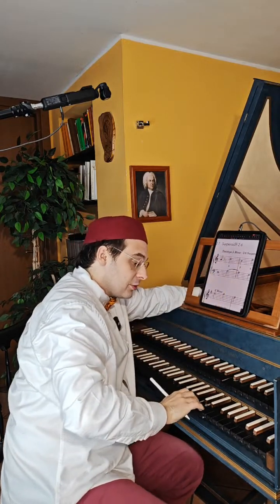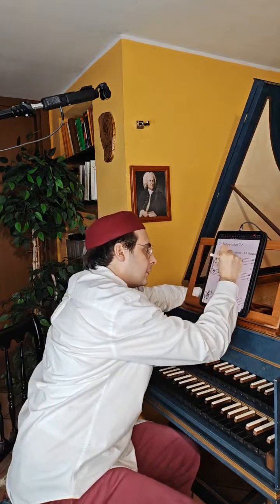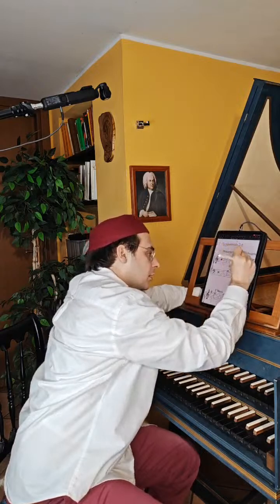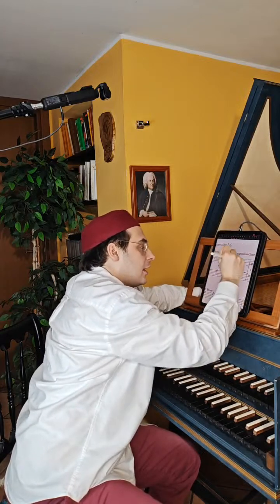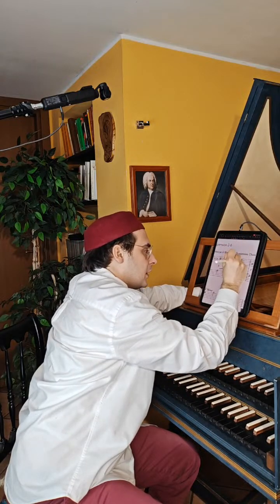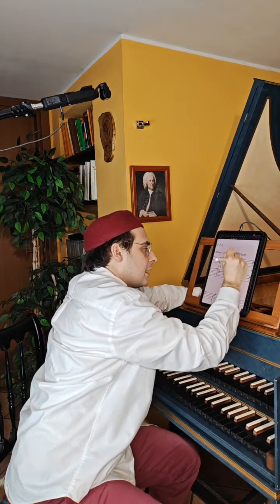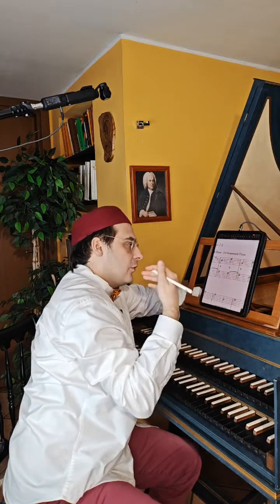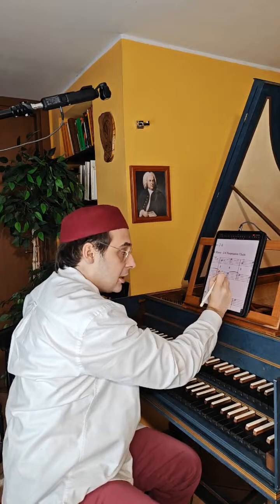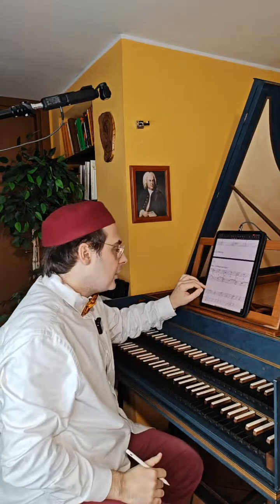Re, mi, fa, sol, la, fa, mi. This passage. Re, mi, fa, sol, la, fa, mi. Mi, fa, sol, la, for example. Mi, fa, sol, la. Re, mi, fa, sol, and the left hand is just a transposition to the minor mode.